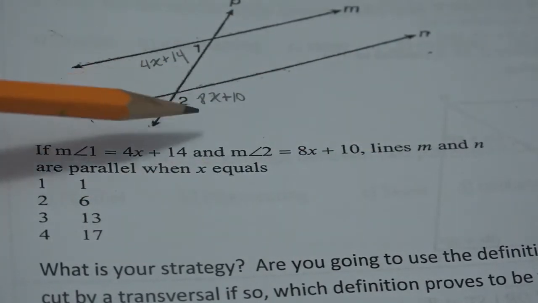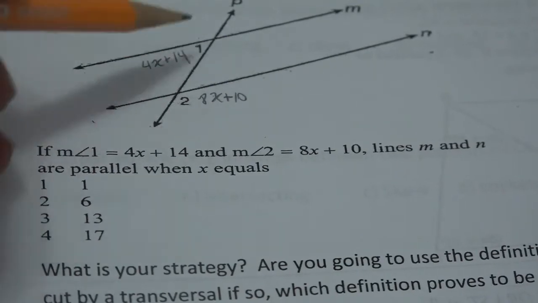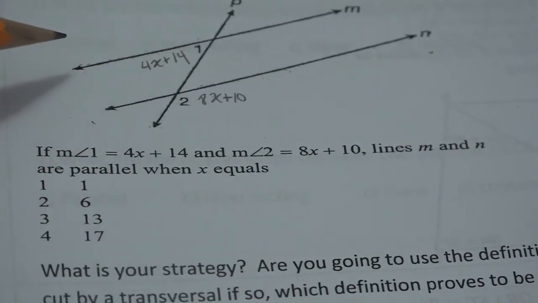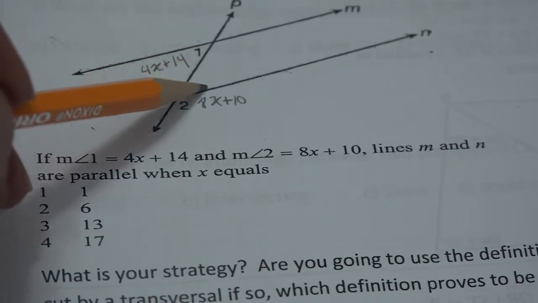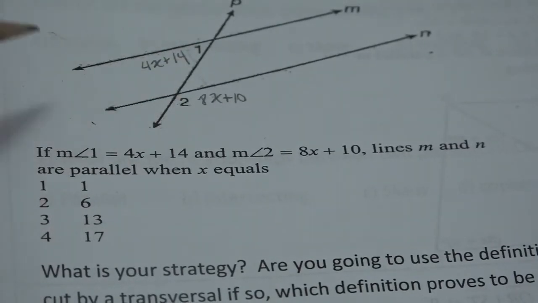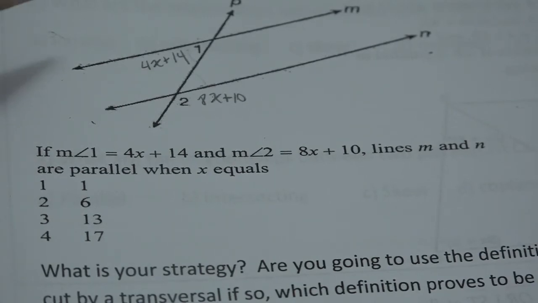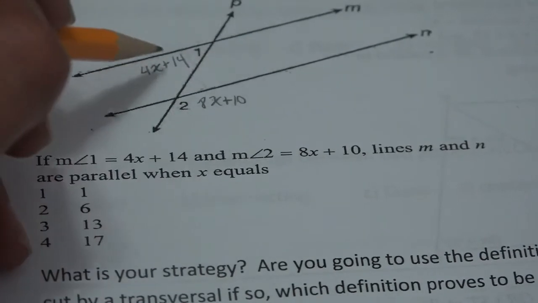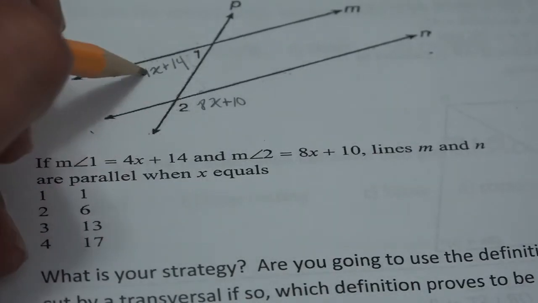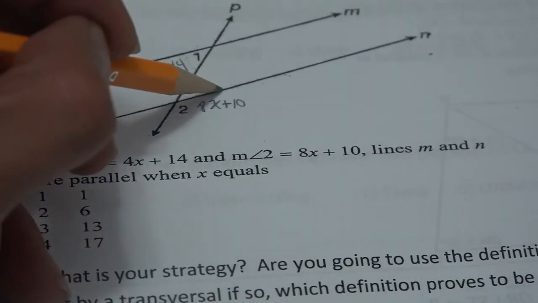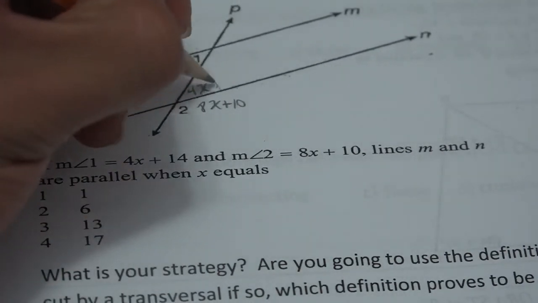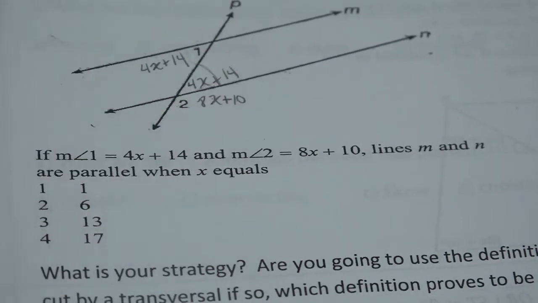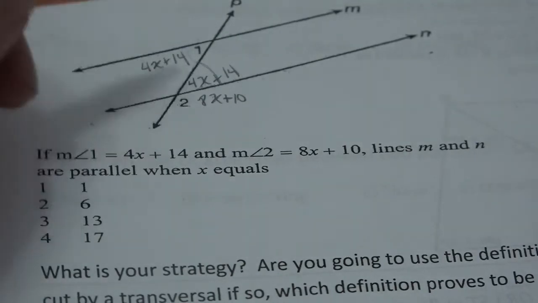Well, I gotta figure out what the x is. Now these are alternate interior angles, are they? No, they're not. If they were alternate interior, we would have this angle and this angle. So then how do I know this? What do I do? Oh, I remember. Angle 7 is 4x plus 14. Therefore, this angle is also 4x plus 14. Right? Now, how does that help me?